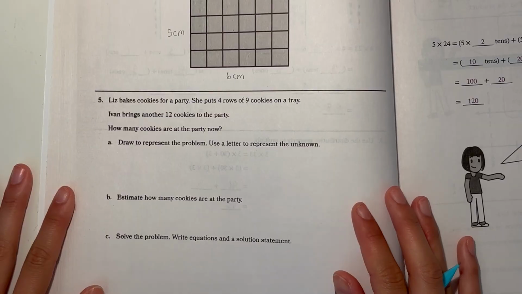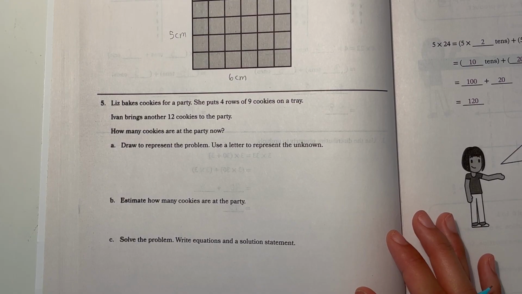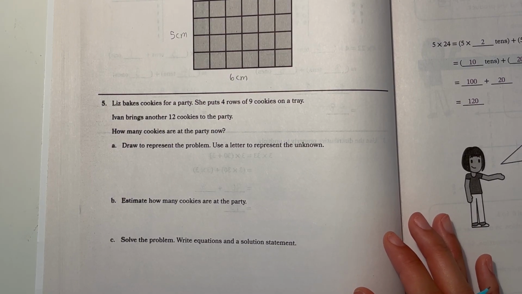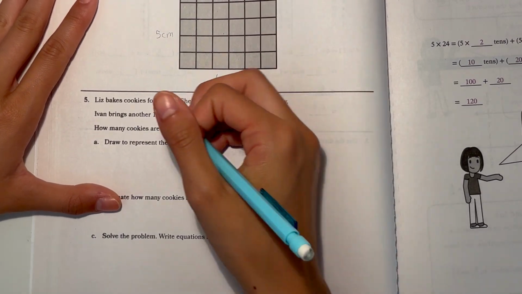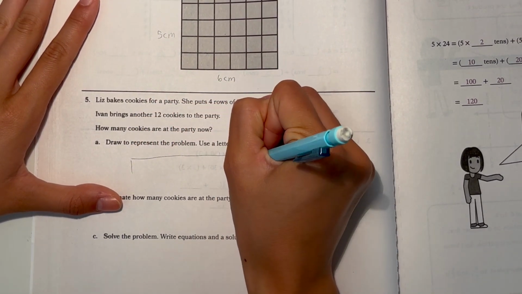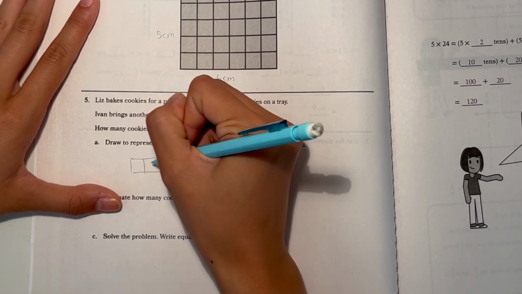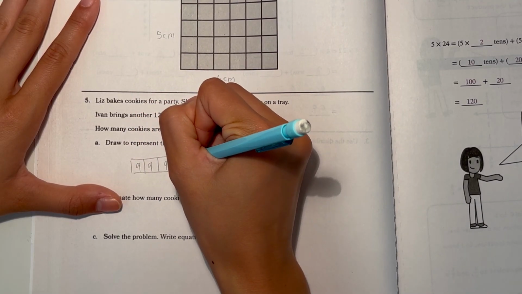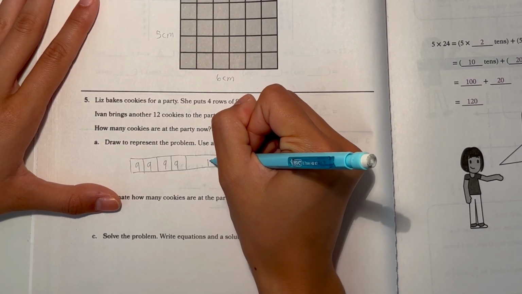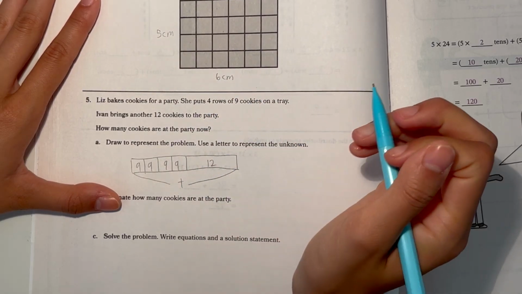Okay, number 5. Liz bakes cookies for a party. She puts 4 rows of 9 cookies on a tray. Ivan brings another 12 cookies to the party. How many cookies are at the party now? Draw to represent the problem, use a letter to represent the unknown. Okay, so we have the 4 rows of 9. And then the rest is 12 cookies from Ivan. So we want to find T, which is our total.